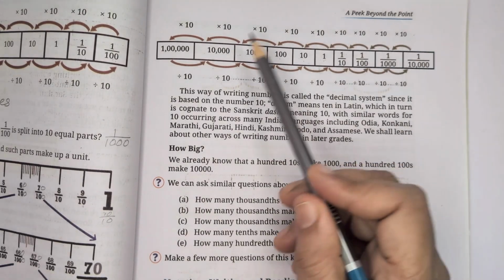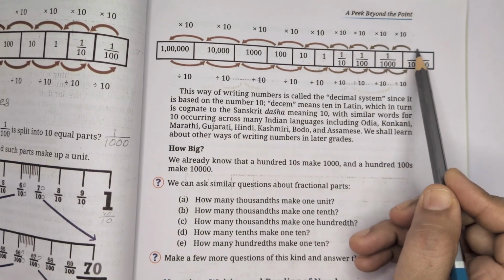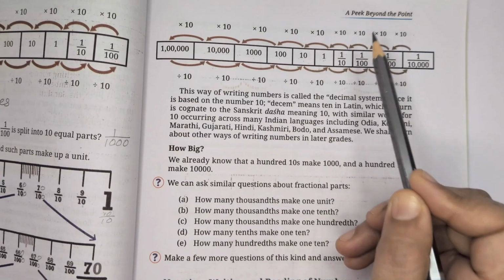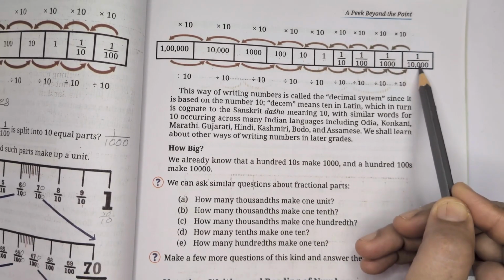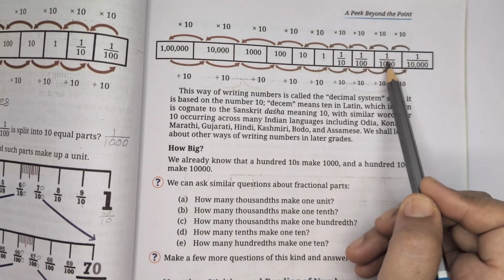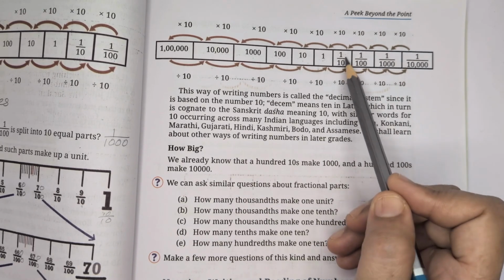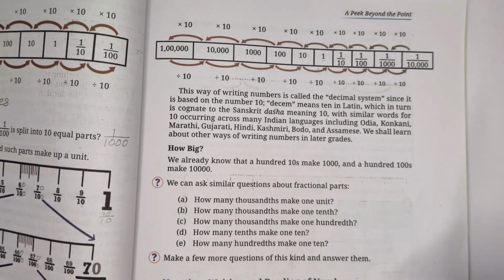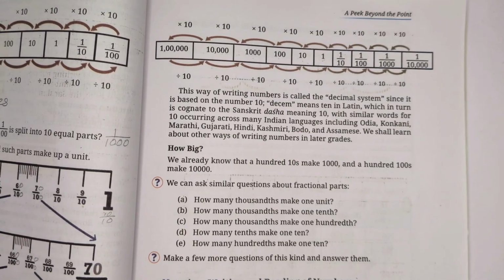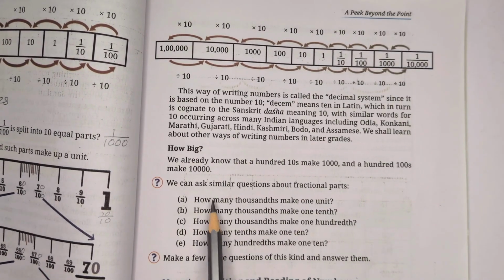Similarly, if we are moving to the left side, multiply to get the previous column. 1/10,000 times 10, we will get 1/1000. Again 1/100, 1/10, like that it is going on. Based on that, we can answer these questions.